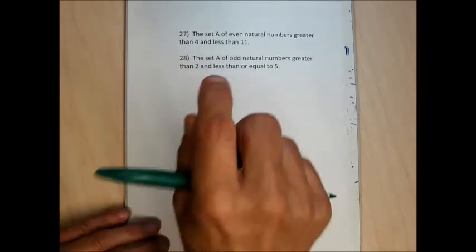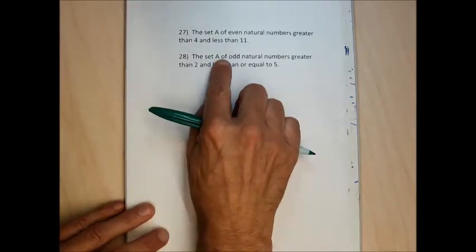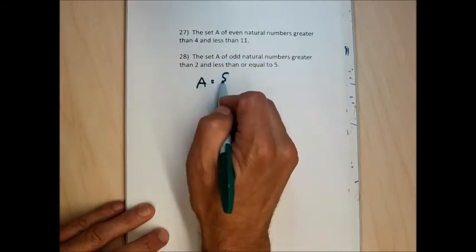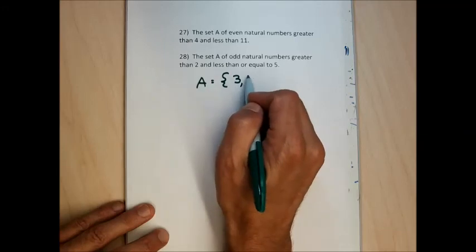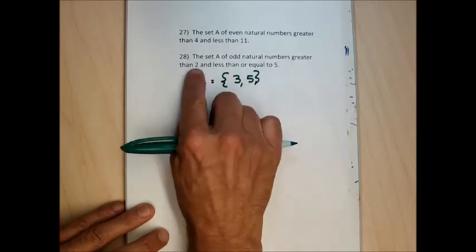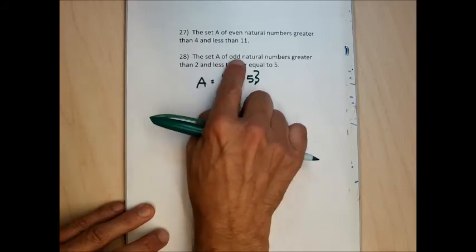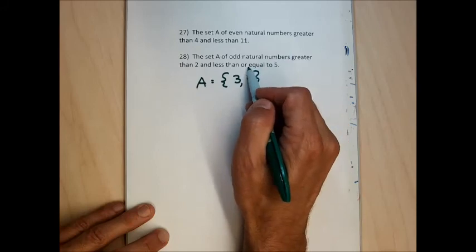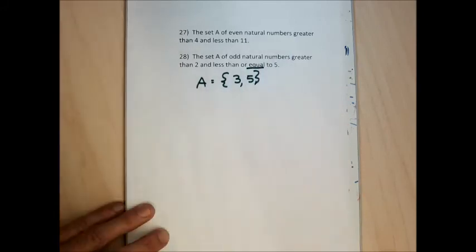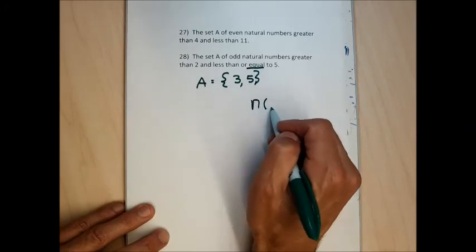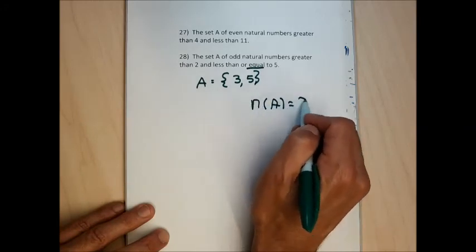For my 28, A is a set of odd natural numbers greater than 2, so it starts with 3, less than or equal to 5. So I'm not including the 2. I'm only including odd numbers that are bigger than 2. And I am including the 5 because of the words or equal to. So my set A is just going to have 2 elements. My answer to this, the number of elements in set A, is going to be 2.